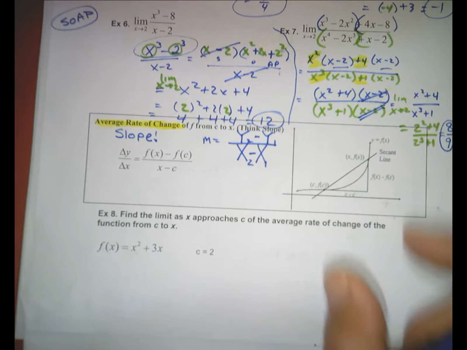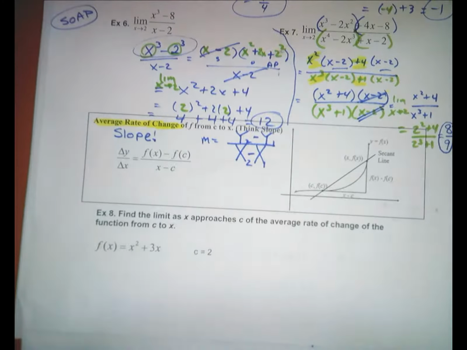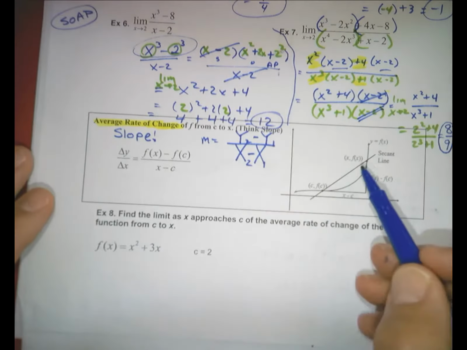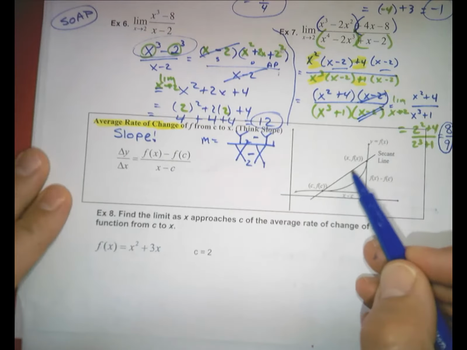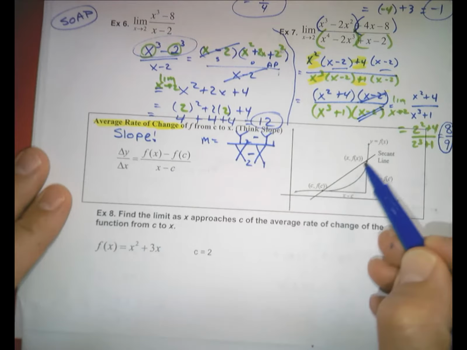Well, what they're trying to do here is, and this is going to be the big premise of where we're going in the next chapter, basically the starting idea of what a derivative is, an instantaneous rate of change on any function. This is the start of that process. We want to find, first off, the slope of this secant line.